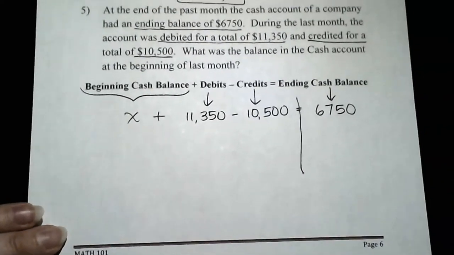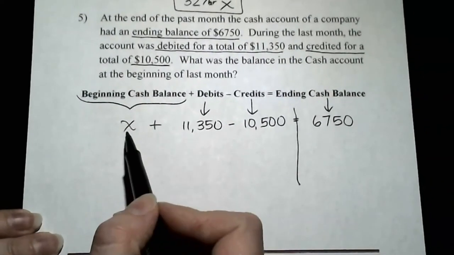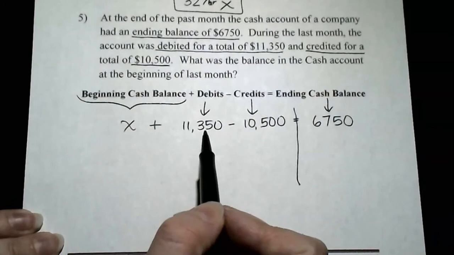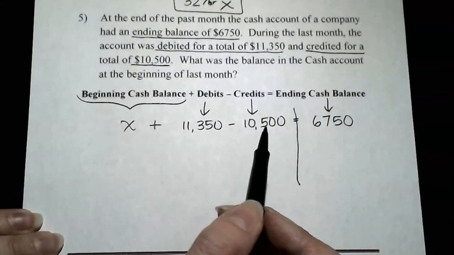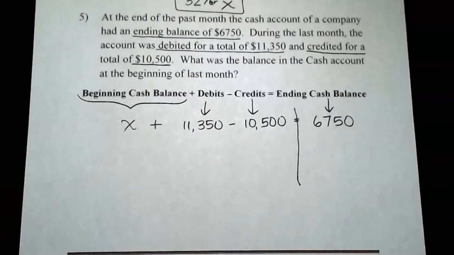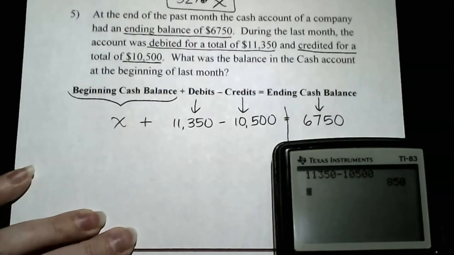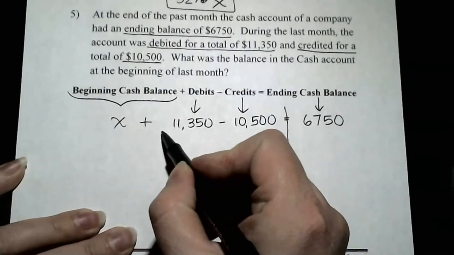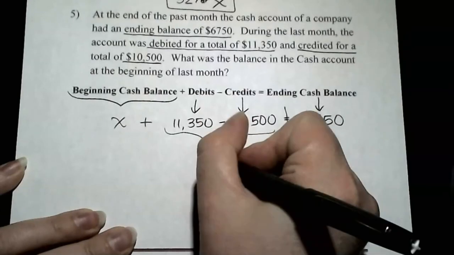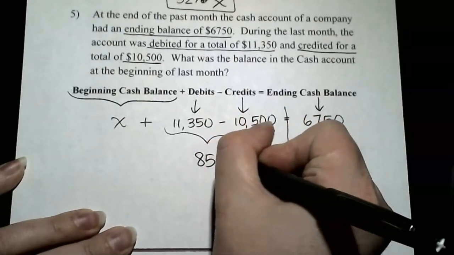When I look at the left side, I have the x term, but then I have two constant terms. So I can combine those together. So 11,350 minus 10,500 is 850. So I'm going to put those two terms together. It's 850.